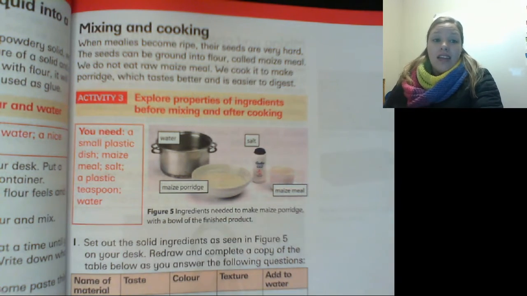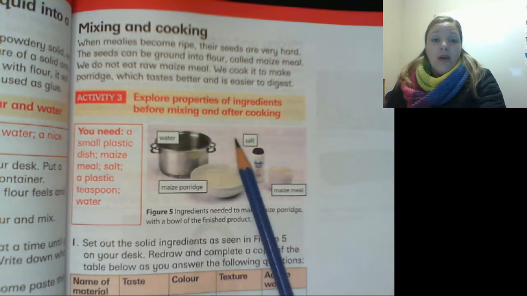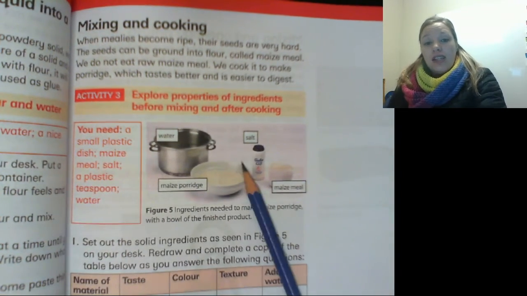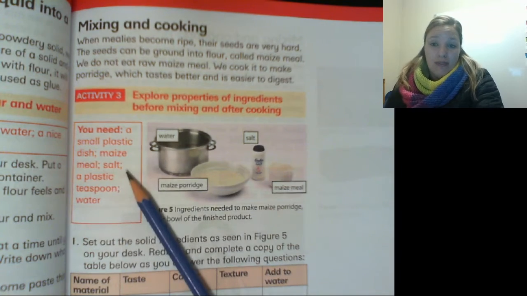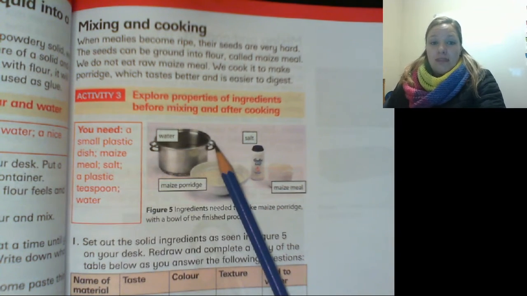Please remember that any of these activities, please do not do them without your parents' permission, or if you are going to use heat or something without your parents' supervision or an adult supervision.